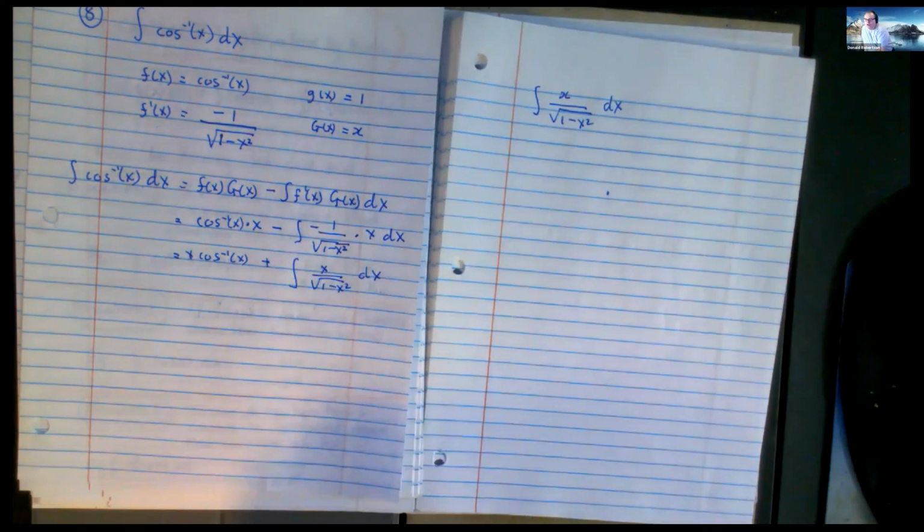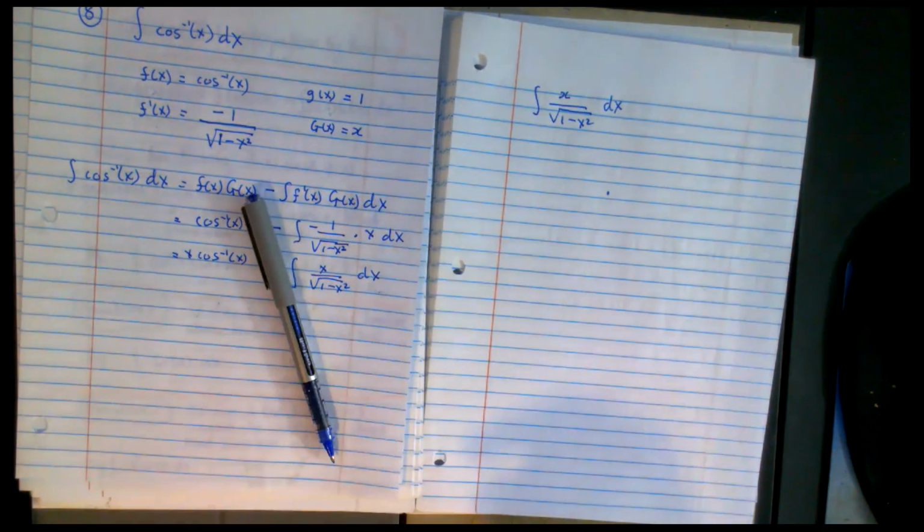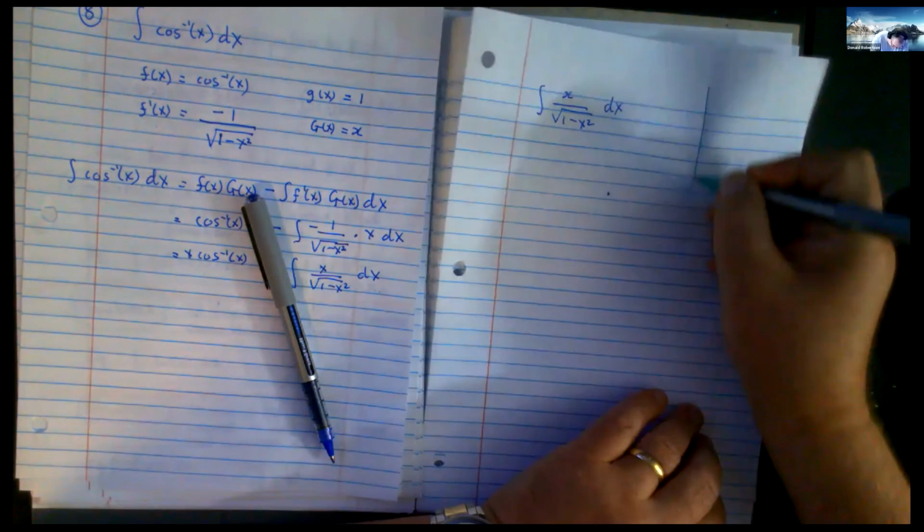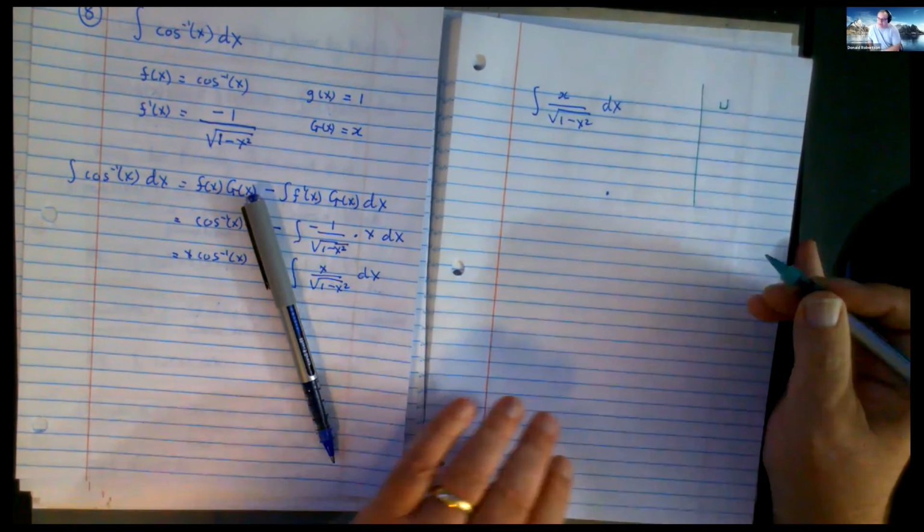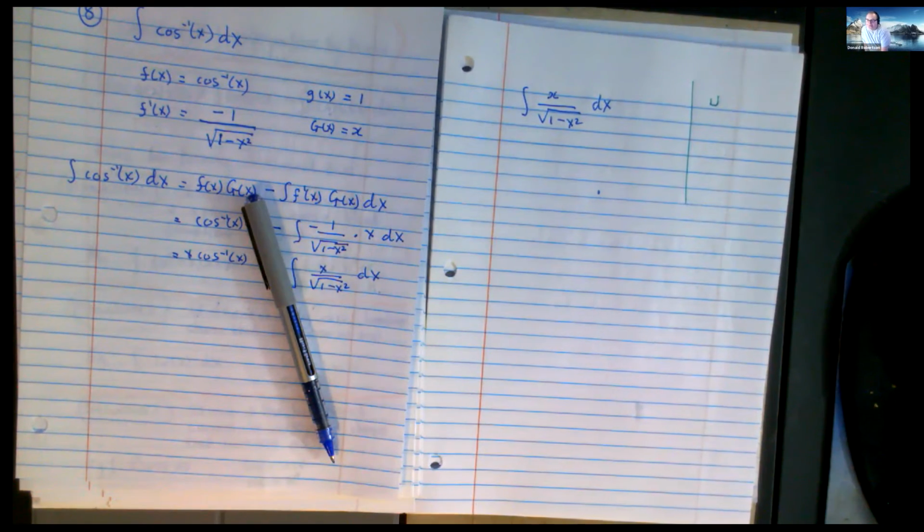What technique will you use to solve that integral? And it's not integration by parts. Use of... Nailed it. Who's the u going to be? 1 minus x squared.